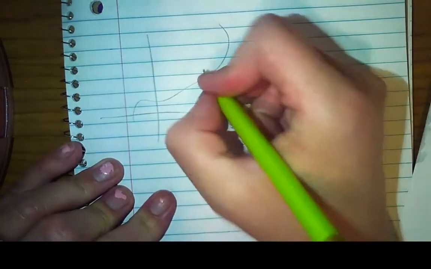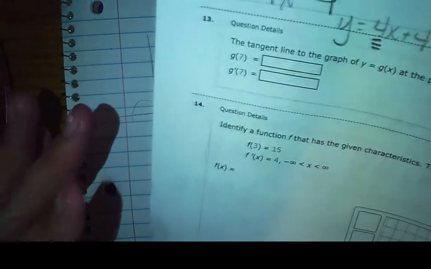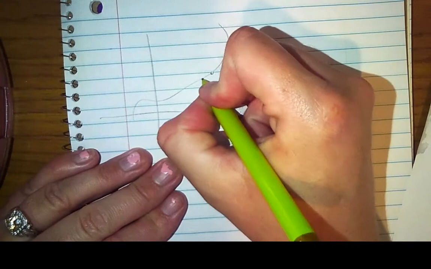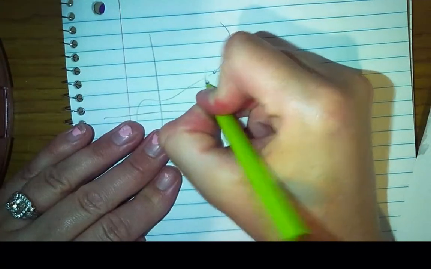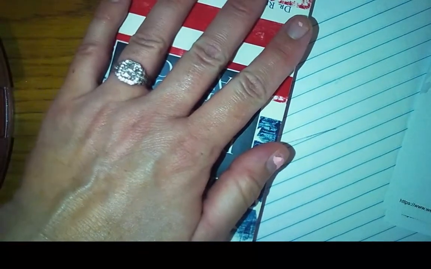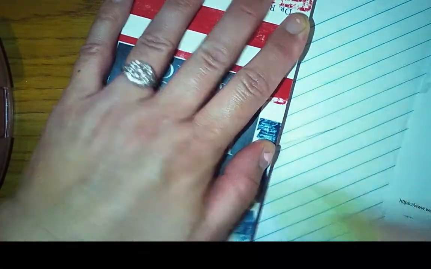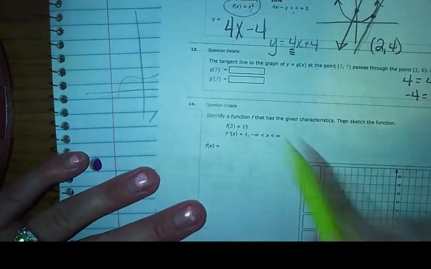Okay, so here's what this is. What I have is some random function. I don't know if it's increasing, decreasing, whatever. There's my function. Here's the point (7, 7) on the function. That's all I know so far. It also, the tangent line will pass through the point (1, 6). There's (1, 6). So the tangent line to the graph will travel through this point. All right, basic picture. Probably not the right one, but there you go.